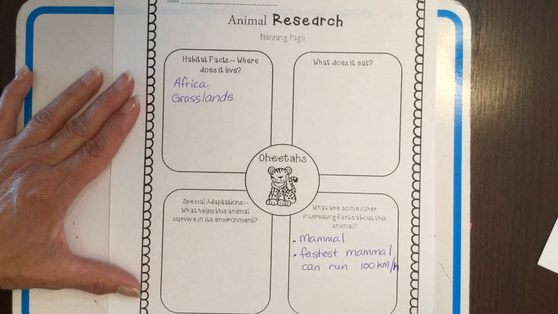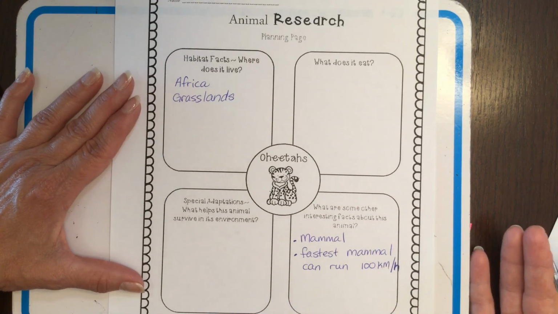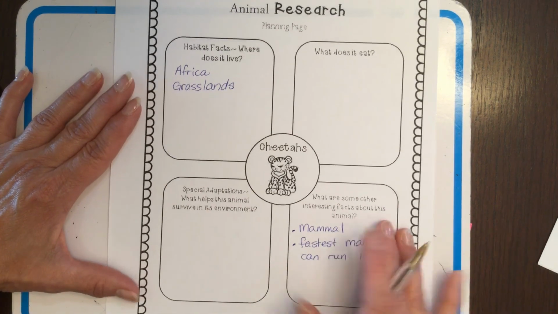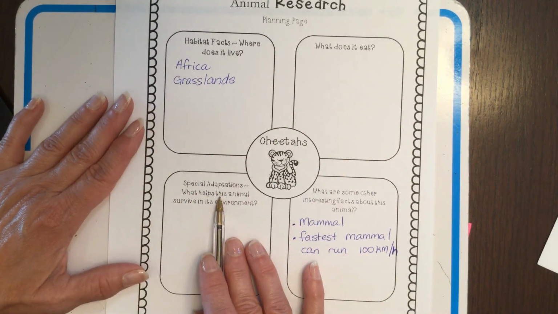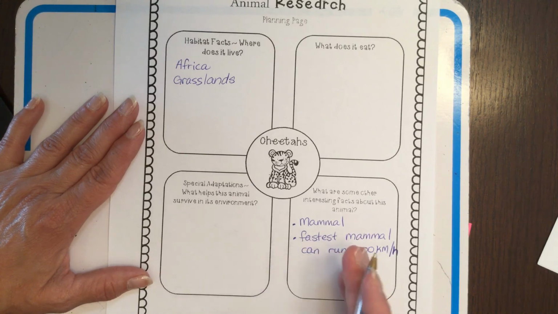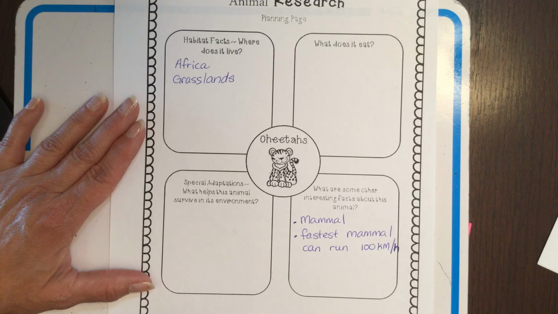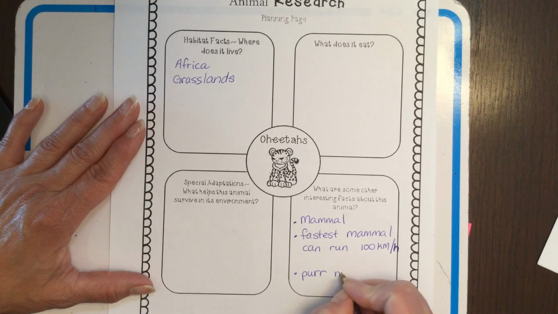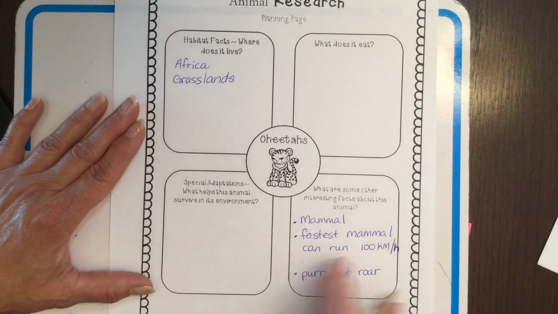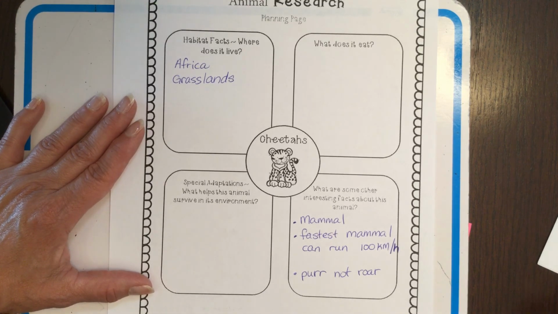My next fact that might stop me while I'm listening to my story or watching the video is cheetahs can't roar, they purr. So is that something about what they eat, about their habitat, or an adaptation? Purring instead of roaring probably is an adaptation, but I don't know how it helps them survive. So I think I'm going to put that as a fun fact. Purr, not roar. I don't have to write big sentences here. It's just a list of information. I'm going to put the sentences on the next page or complete the charts as I need to go.